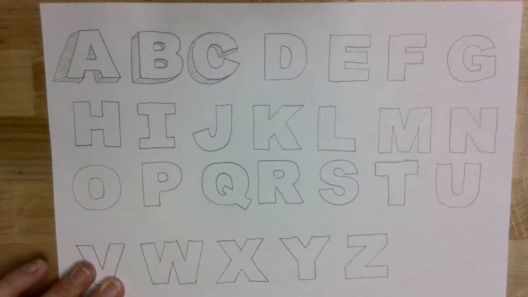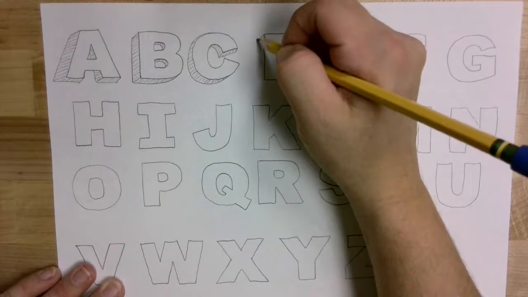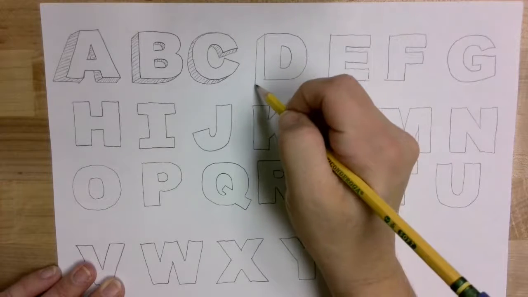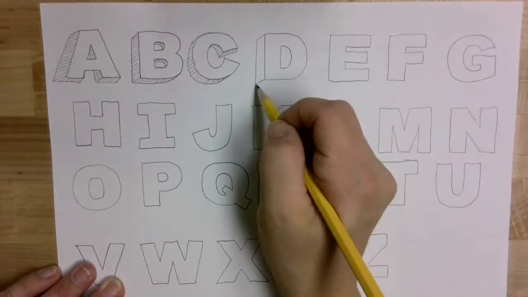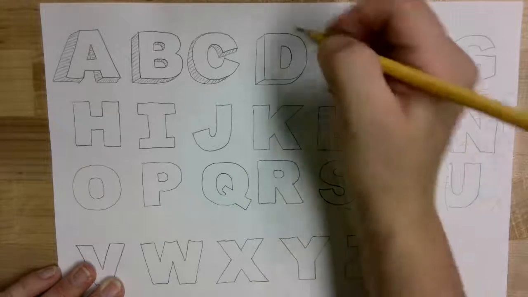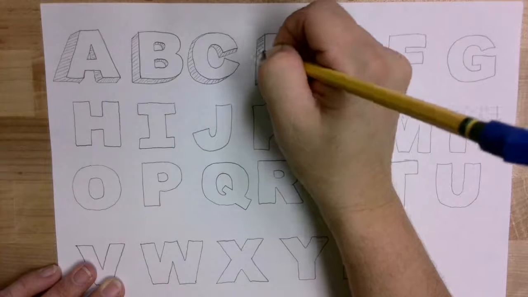Okay, and then next will be our letter D. Our D will have a slanted line down, a parallel line with the edge of the D. Those two corners will connect, and then we will curve it over to the edge. And once again, add a little bit of line in there for the shadow.